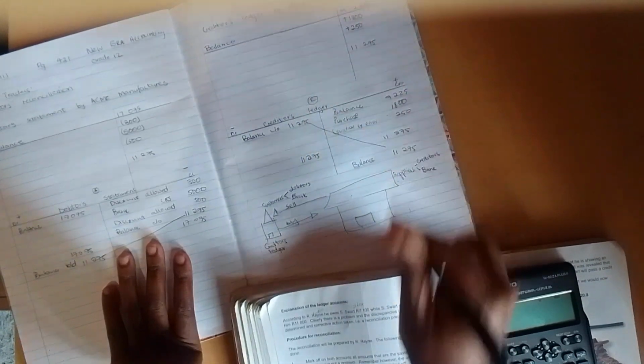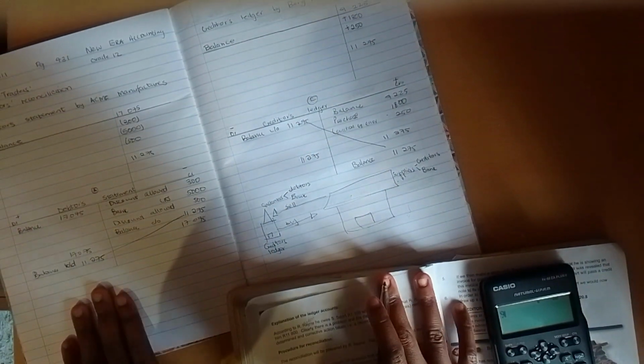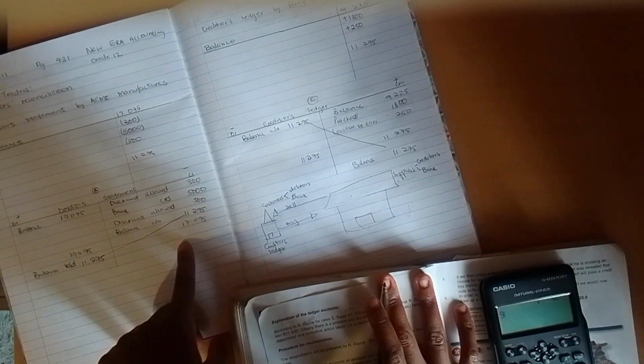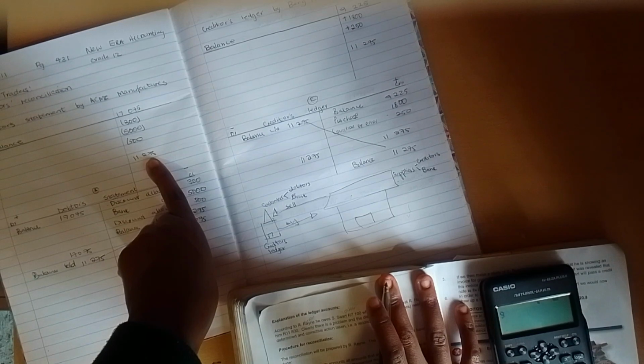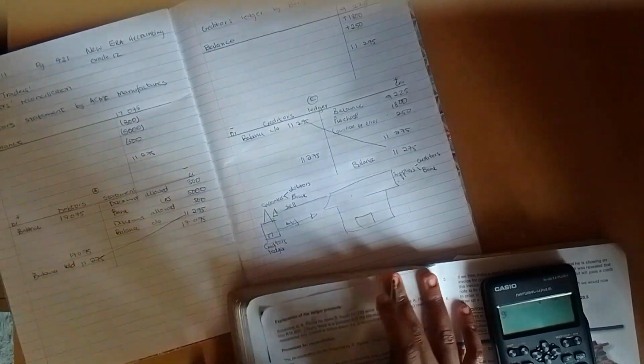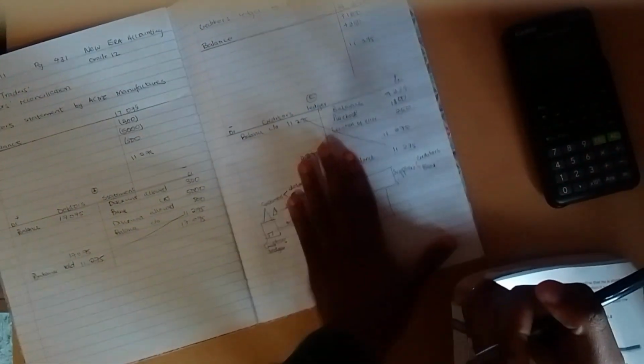The following month is July. When they open in the next month, it shows that this business, Berg Traders, will be owing Acme Manufacturers 11,275. Okay, let's go to the other activity.